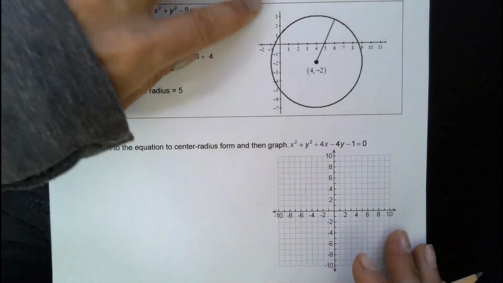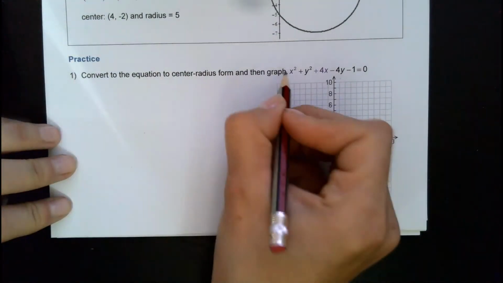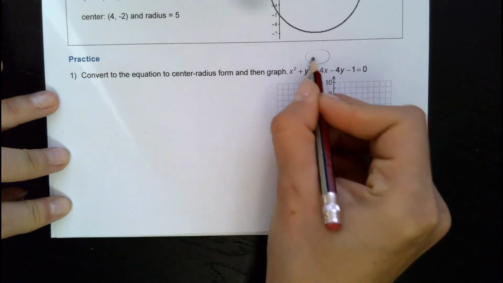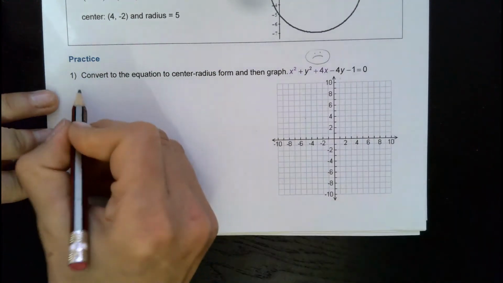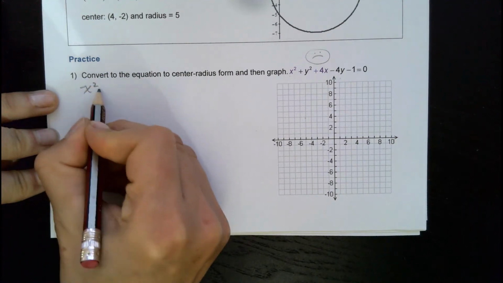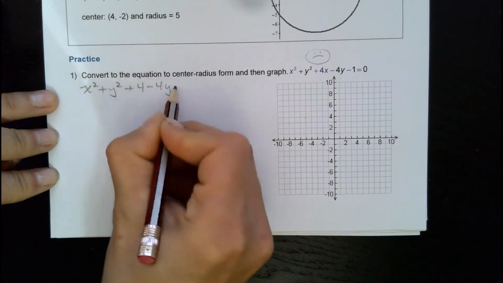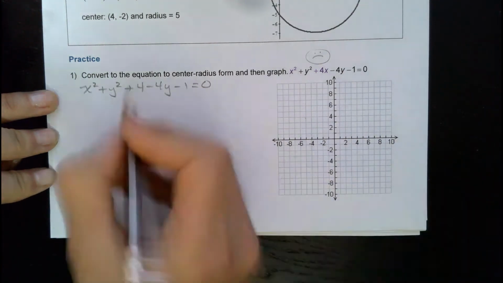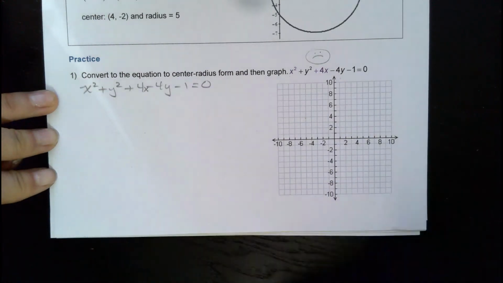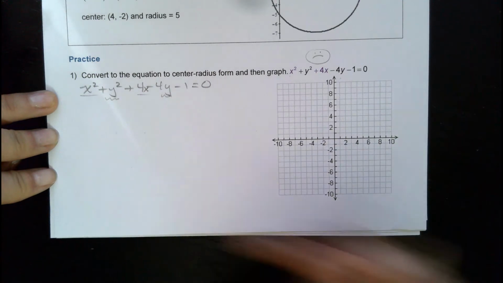So let's do some examples. These are some examples you can look at on your own, okay? But let's look at this. First, I'm given this general form equation for a circle, and I'm just going to copy it out. That's my first step, really, just copy it out. Now we want to put all the x's together, and then we put the y's together.